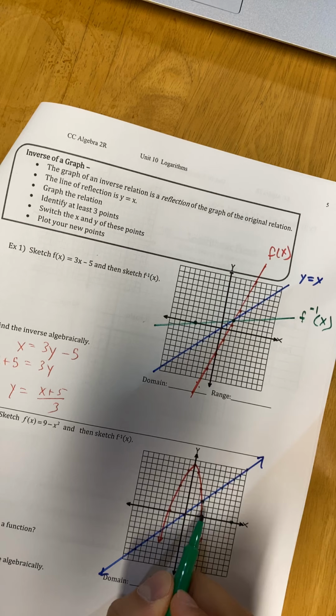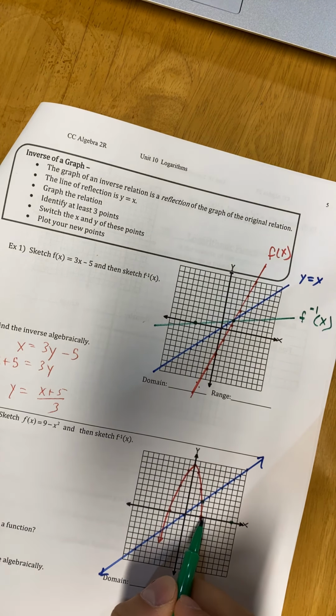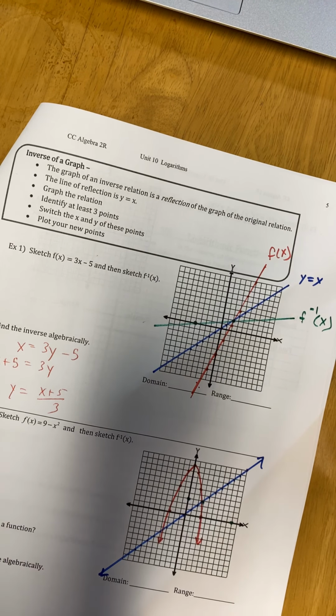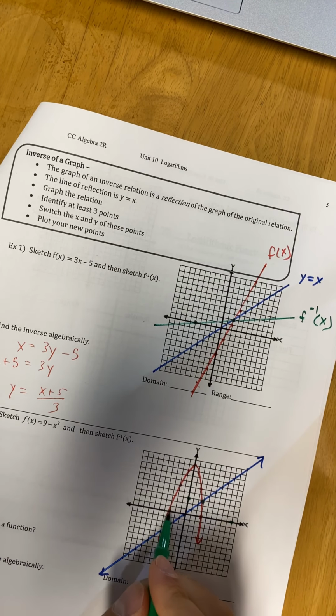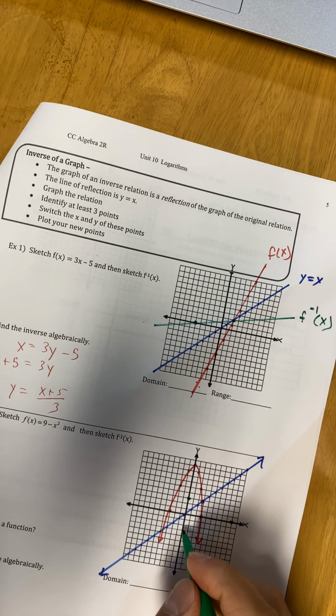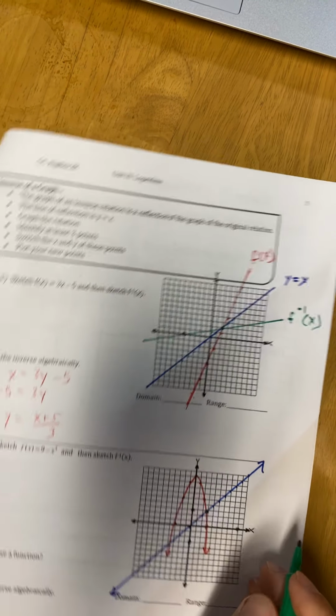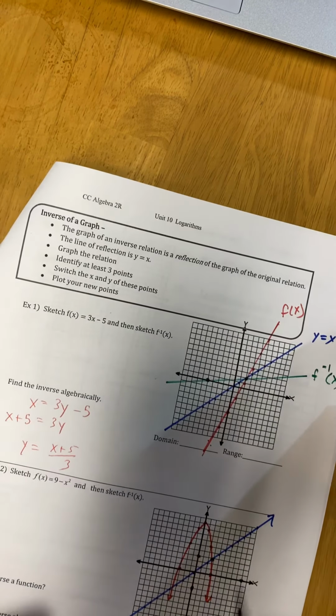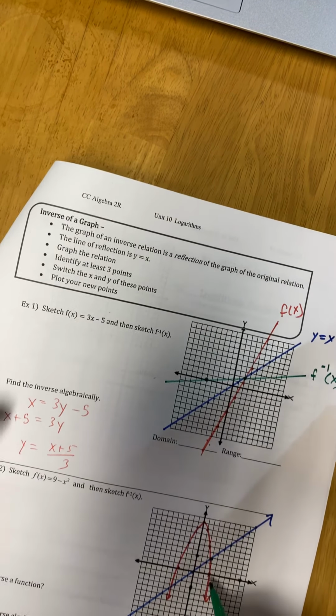These points are always the same. So when x is 3, that means y is 3. When x is negative 3, that means y is negative 3. And I think I have enough to kind of sketch this one. Well, all right.